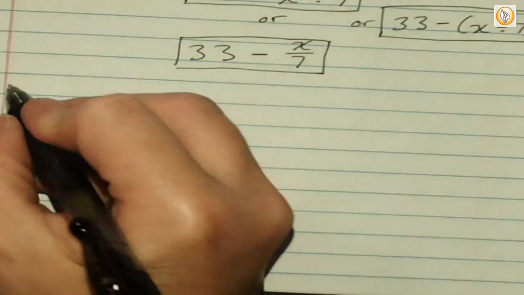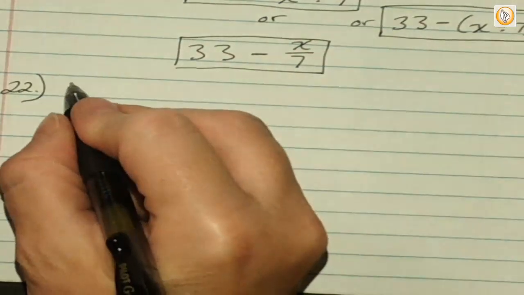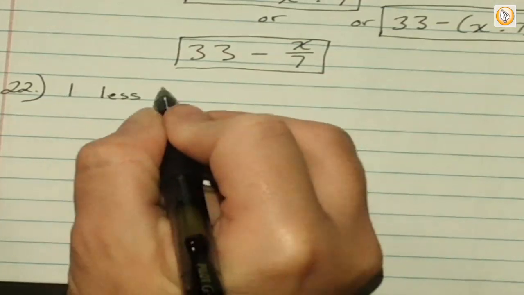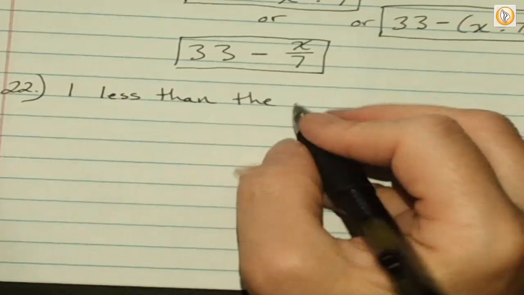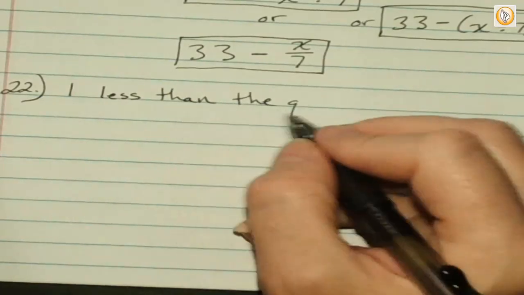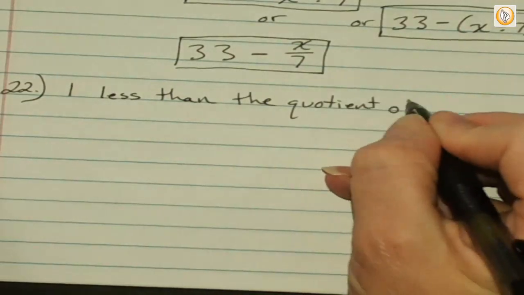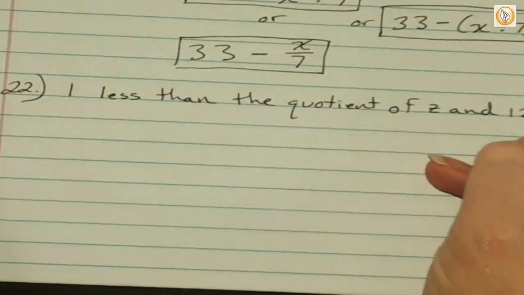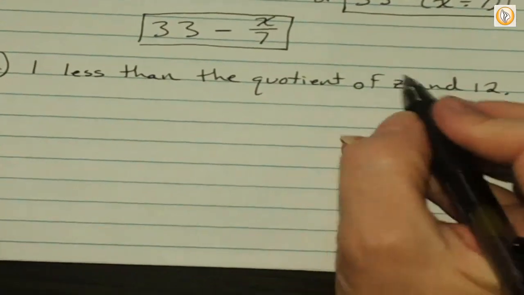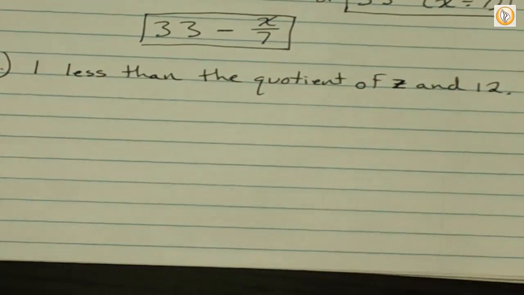Okay, I got one more. Tanner, you want to do it? Let Tanner have a chance. One less than the quotient of z and 12. Good job, by the way, Joseph. That's my z. And I have a little line there because I don't want people to think it's a 2.